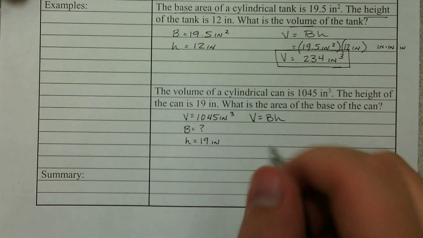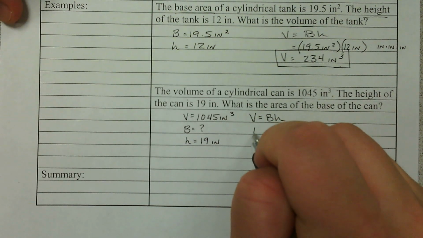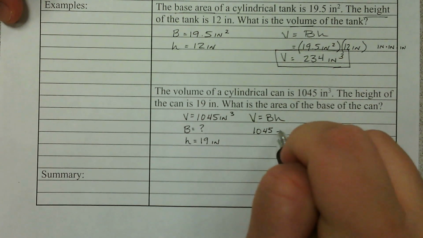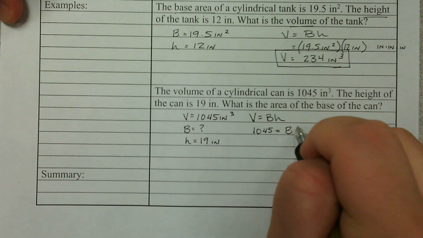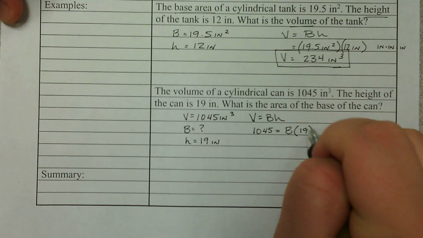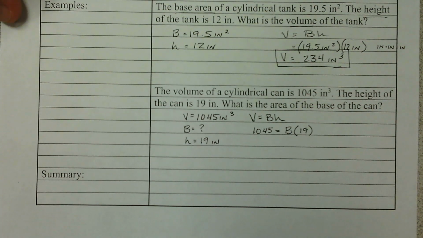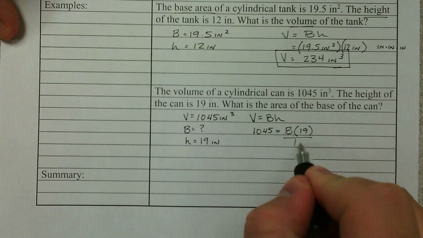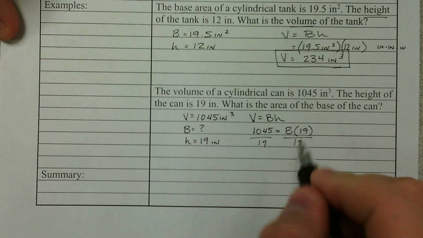If we plug in what we know, we put in 1,045 for V, we still don't know B, and we know that H is 19. If we go back to our equations unit from earlier in the year, this has just become a normal one-step equation. We have to solve for our variable, big B. Since this represents multiplication, divide both sides by 19.